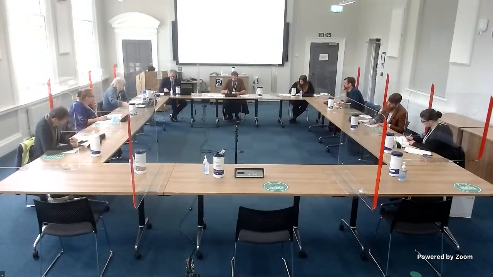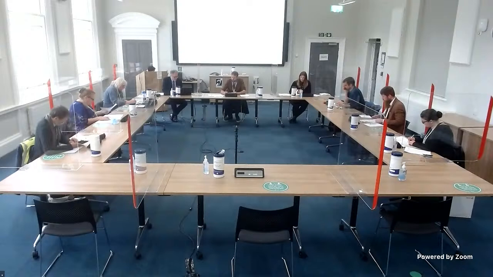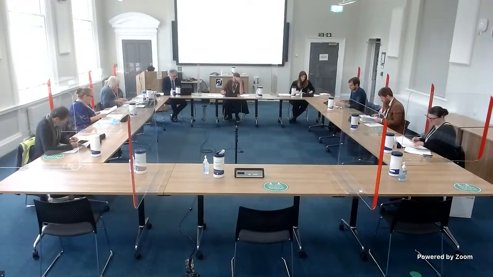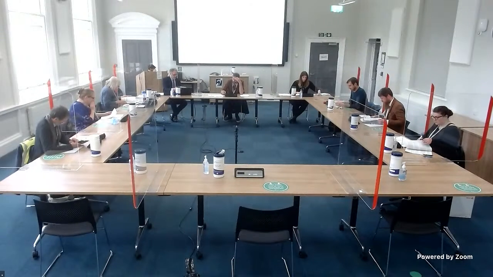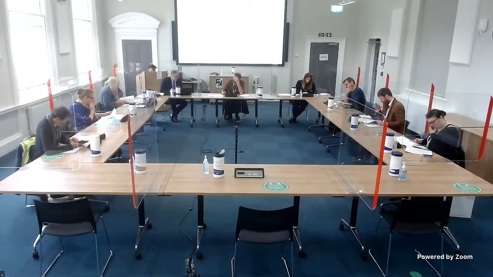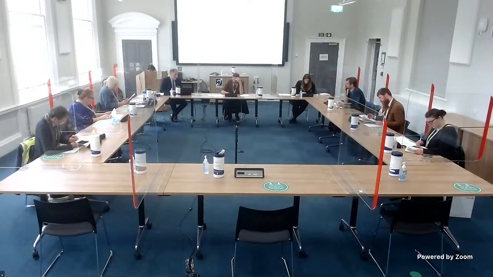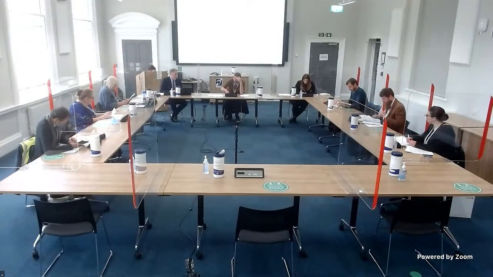Just indulge a supplementary on that. Condition 12. I suppose my first question was whether no developments above foundation level would include the demolition itself. Presumably demolition is development. And then my second question was just to confirm which property this is talking about. The approved residential from externally. I'm assuming it means 47.